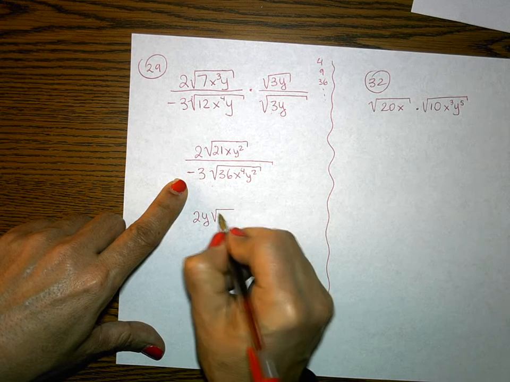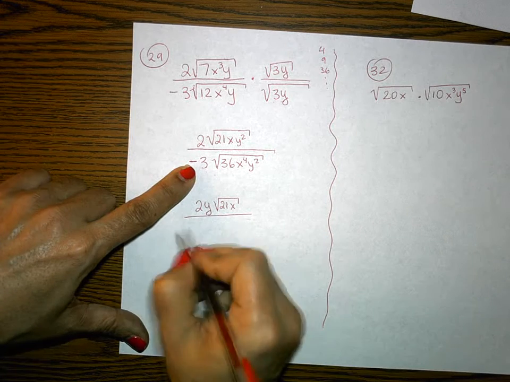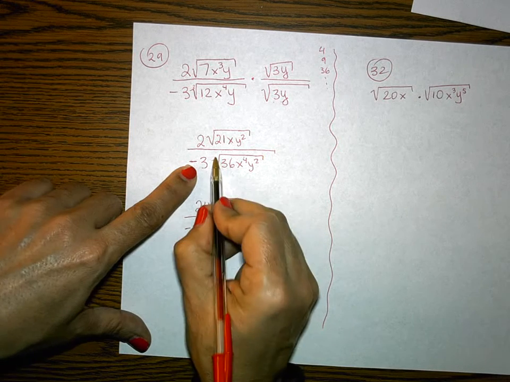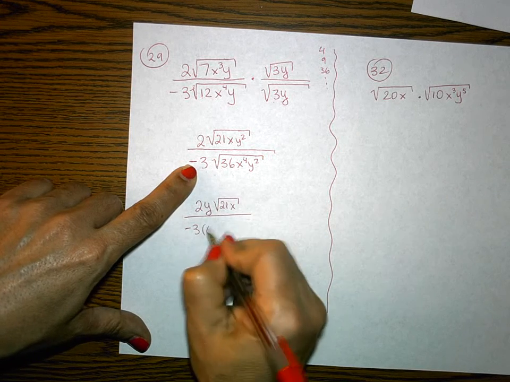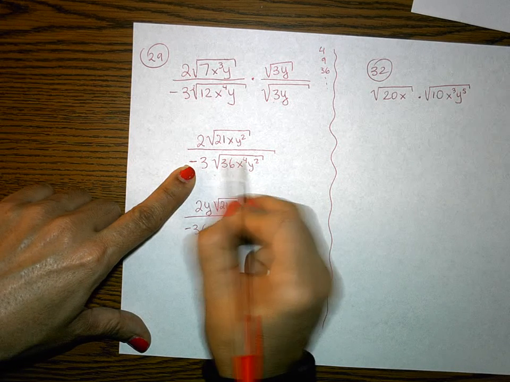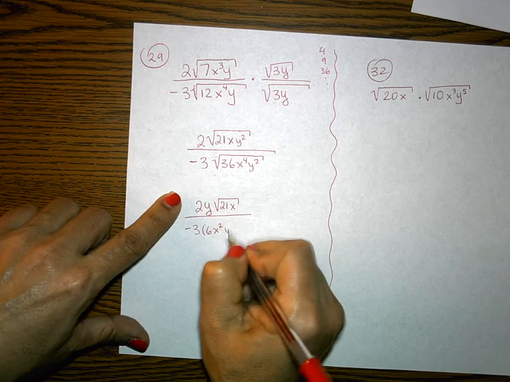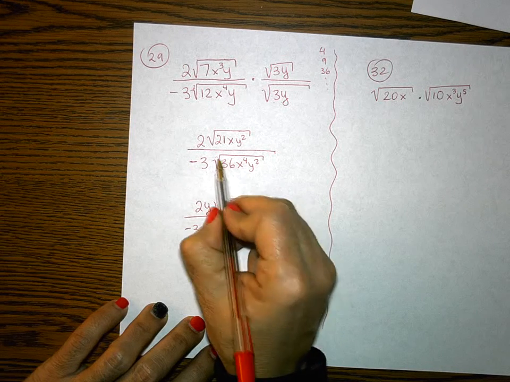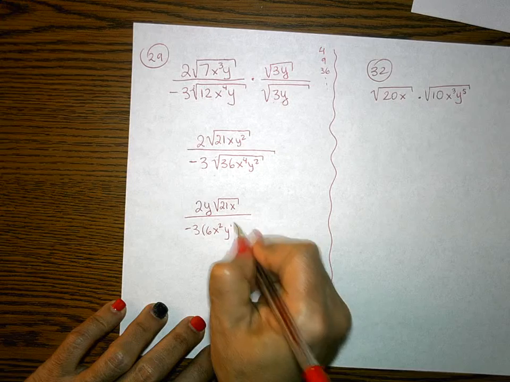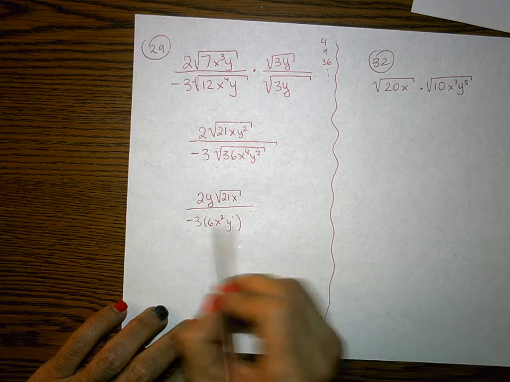So we get 21x all over, we have this -3 waiting. If you take the square root of 36, that would be a 6. The square root of x to the 4th, 4 divided by this invisible 2 is a 2. And the y, you have a 2 divided by this invisible 2 is a 1. So there we go. We cleared completely the denominator of a radical.